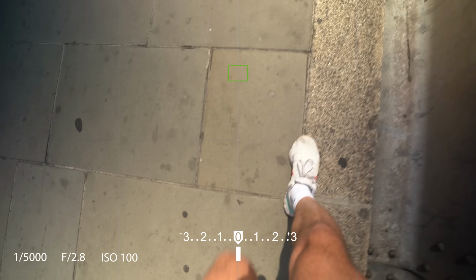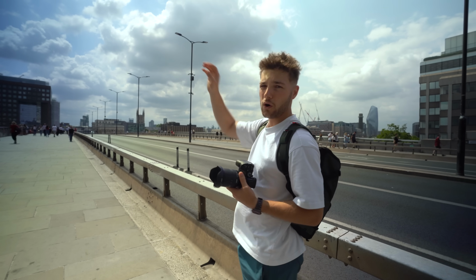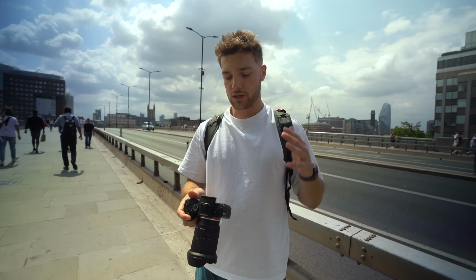The reason why I choose the smallest focus point on the camera is so that I can ensure that I've got a really precise marker on the Shard, and this will make, as I said, your life a lot easier when it comes to editing, because it will really help you when it comes to stabilizing the actual footage.